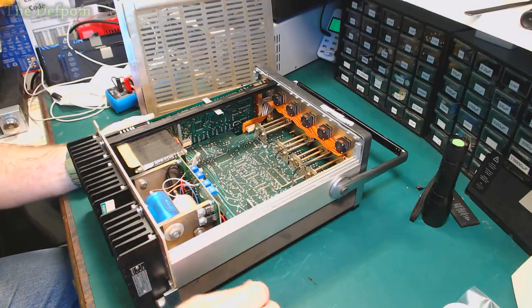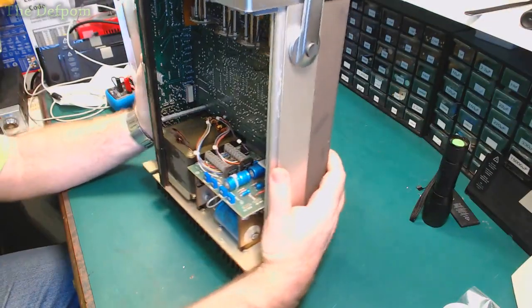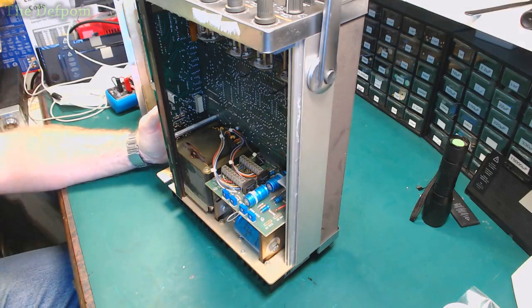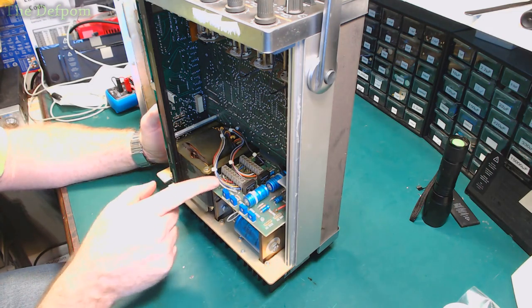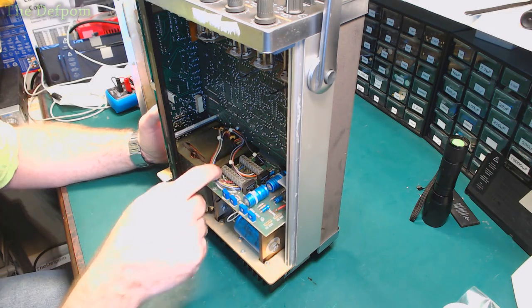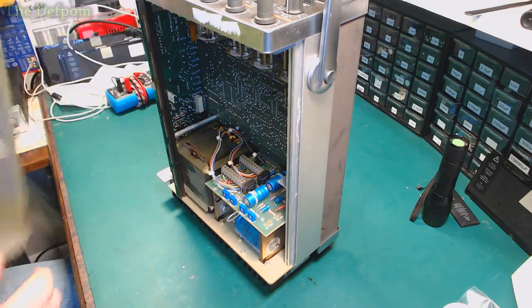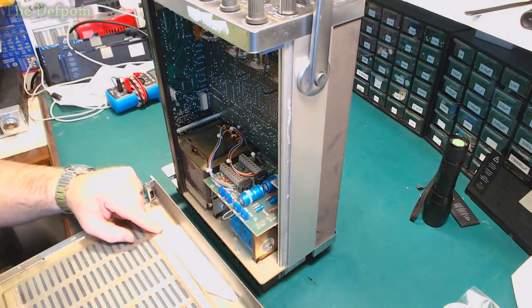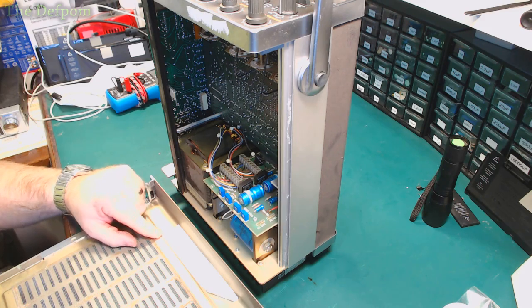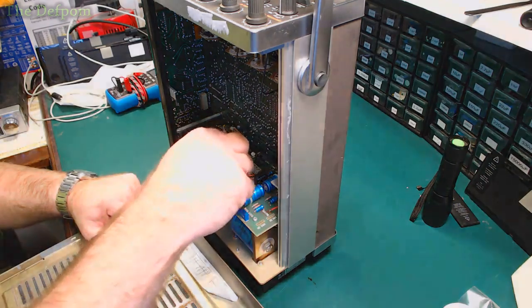Right. What are we dealing with here? I think this block here is what it's referring to. Or that block there. Which one? Just want to verify this before I do anything else. Brown. No. We've got a green going there.